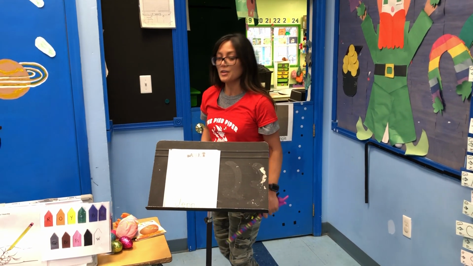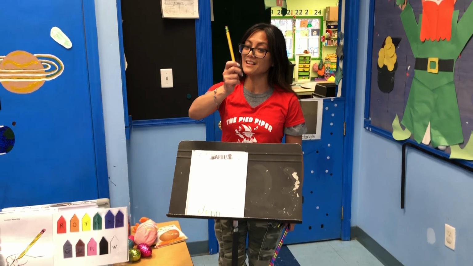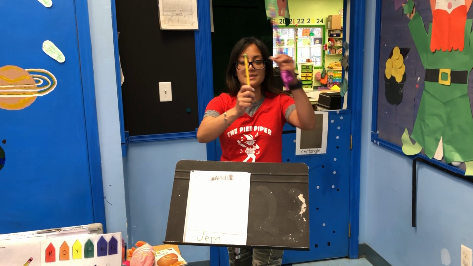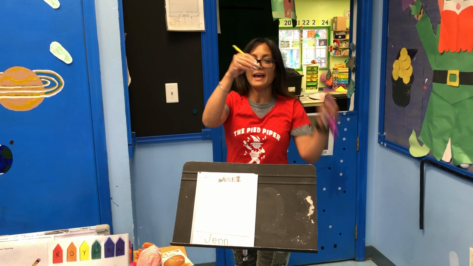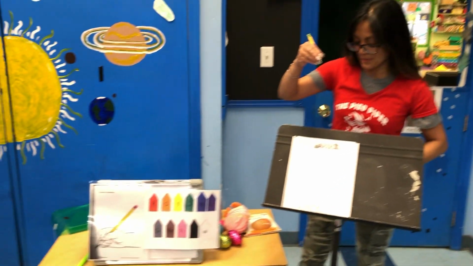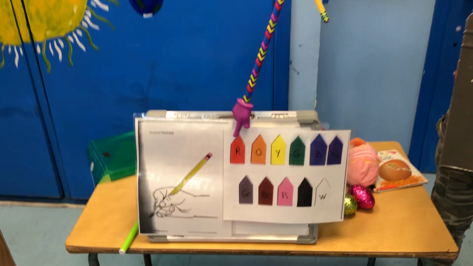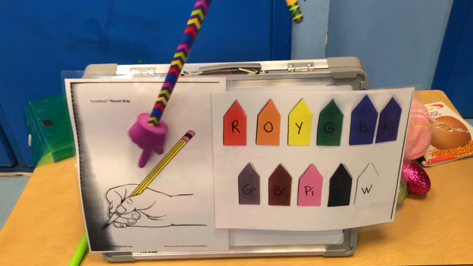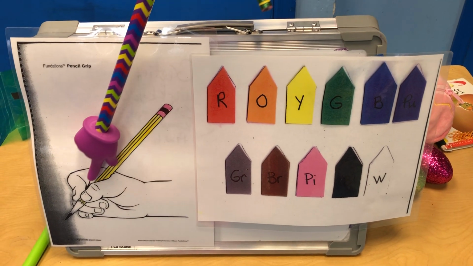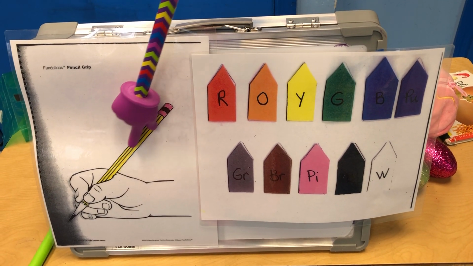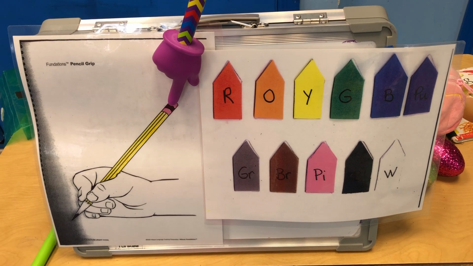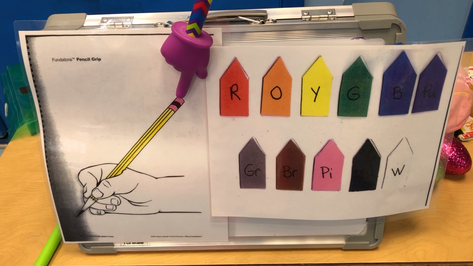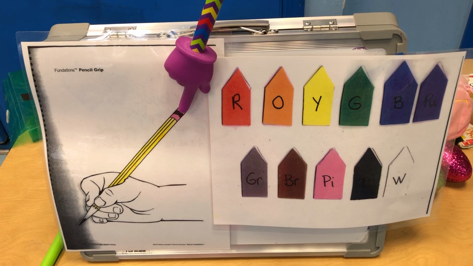Now remember, you always need your pencil. And how do we hold our pencil? Birdie's beak. And if you need reminding of what that looks like, come on over, take a look right here. That's your hand, and that's your fingers, and that's the pencil and how to hold it. Ready? Grip your pencil. Let's go to page 1.